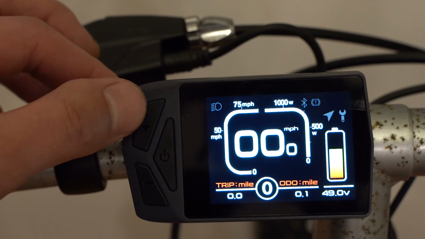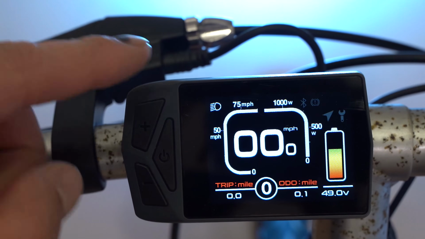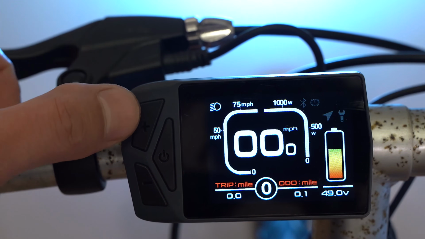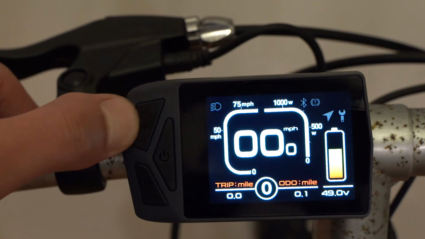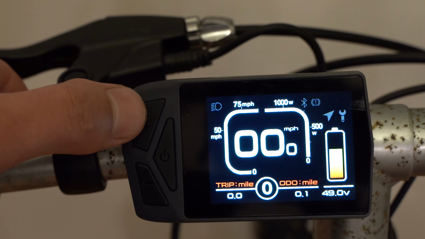In order to turn the headlight on, you press and hold the plus button, and then you notice that the screen dims, and then in order to turn it off, you press and hold the plus button and the screen gets brighter. This headlight icon also went on and off.